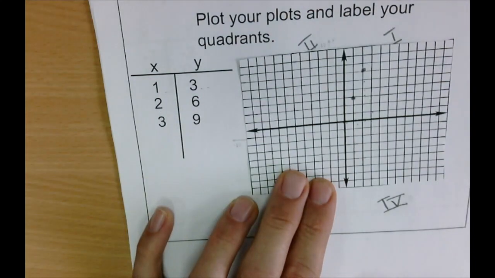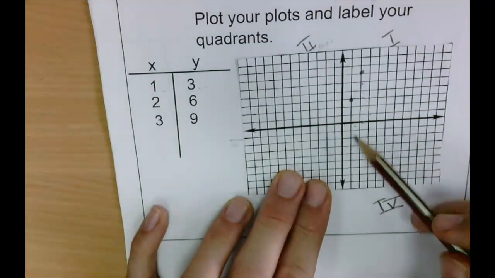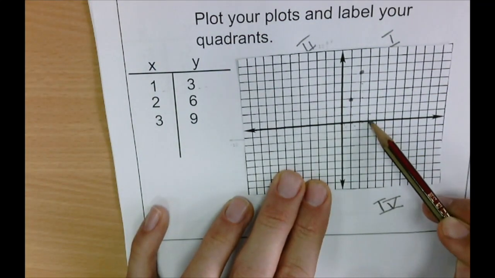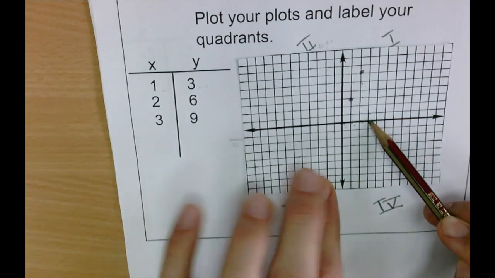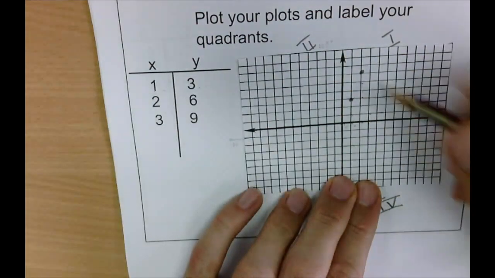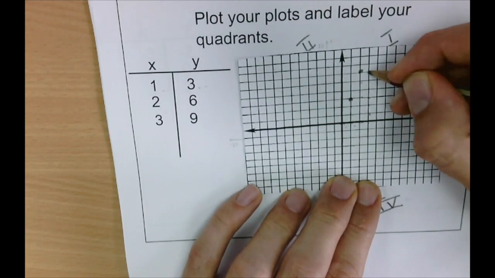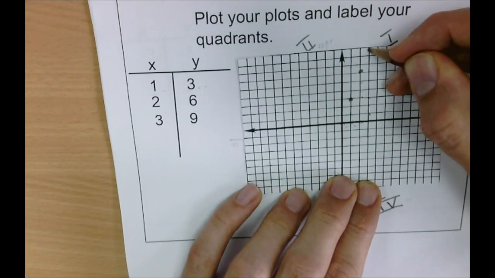Aye, that was good. Let's continue. We'll have 3, 9. So we'll go from the center at the origin. We'll go 1, 2, 3. Next, from there, I will go 9 up. 1, 2, 3, 4, 5, 6, 7, 8, 9.